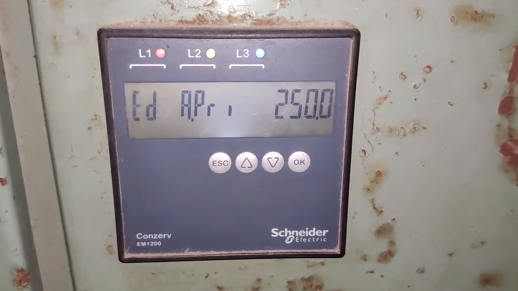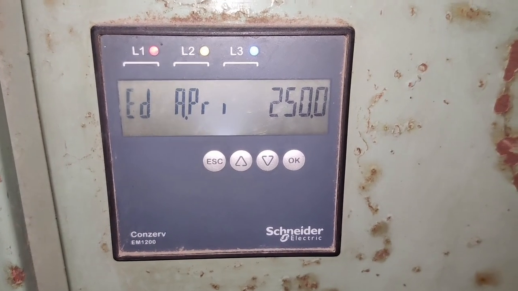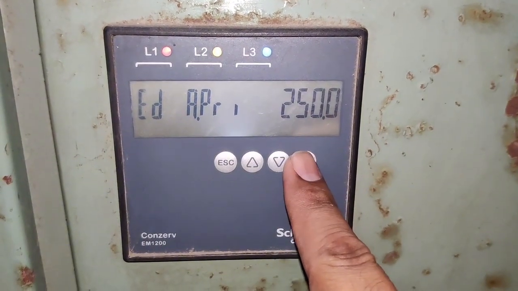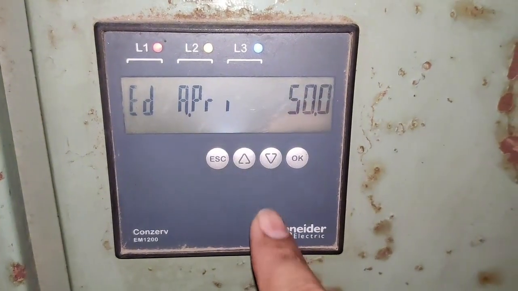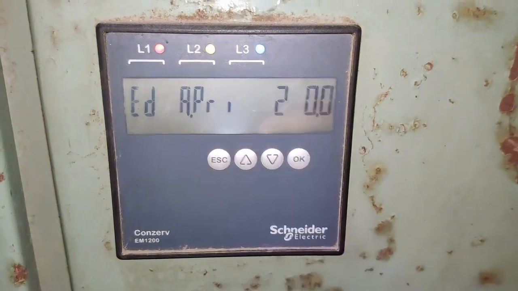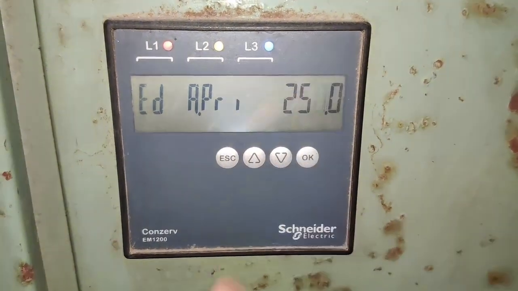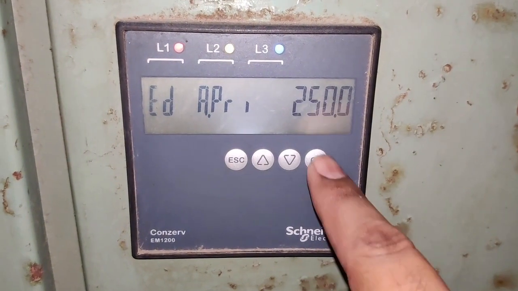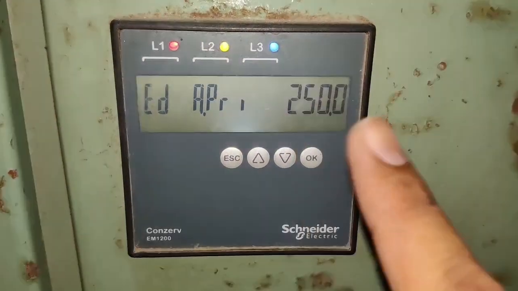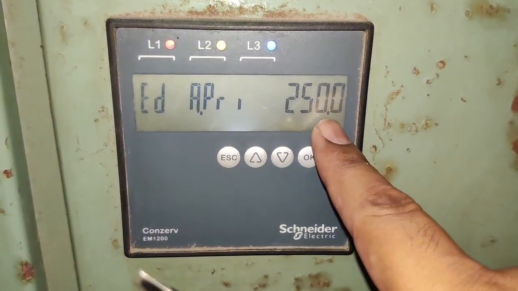By default password is 1000, so we set 1000. Primary CT ratio we set 250. For changing this, first press OK. 2 is blinking, you can go up and down and you can change. Okay, so our CT ratio is 250, so we are not going to change it, so just set 250. For changing, first press OK key, the digit is blinking and you can change it. Okay, so by default CT ratio is 250, so we are not going to change it.